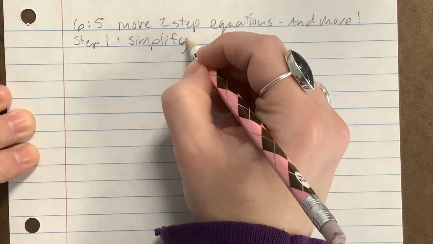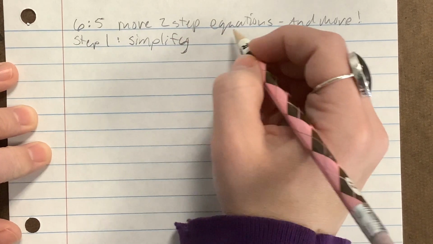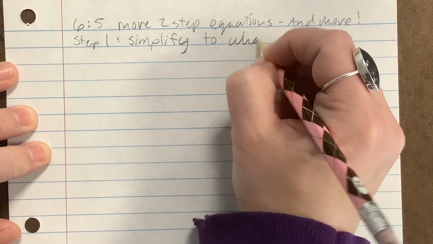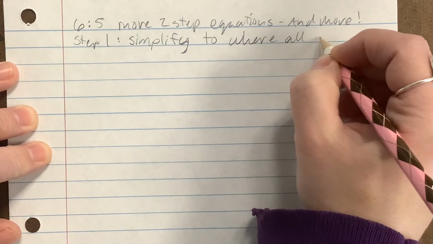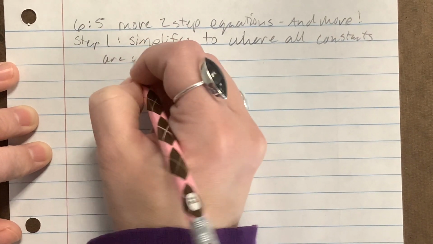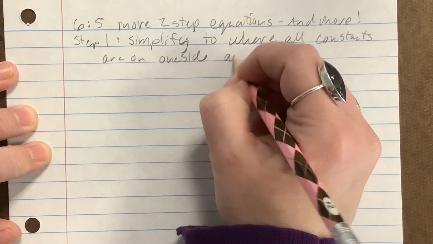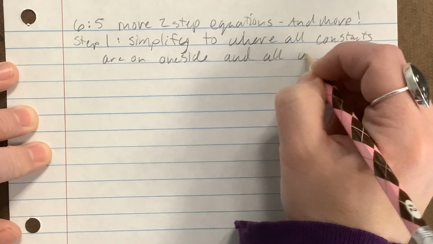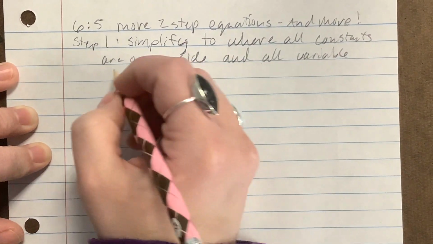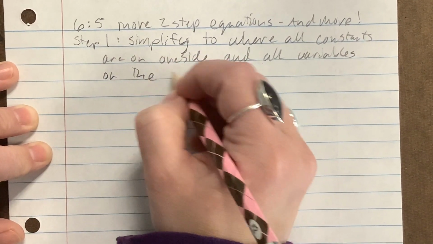We want to get down to where we have all constants on one side, and all variables, or at least the variable that you want to solve for, on the other side.